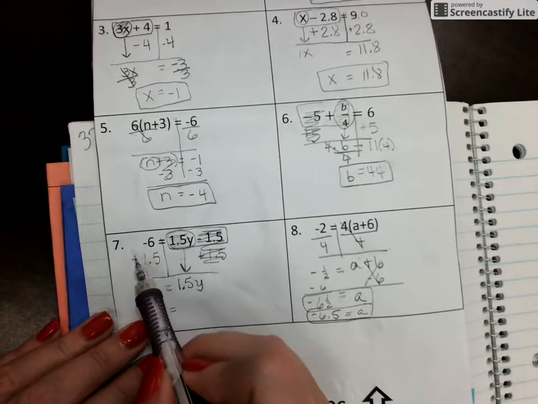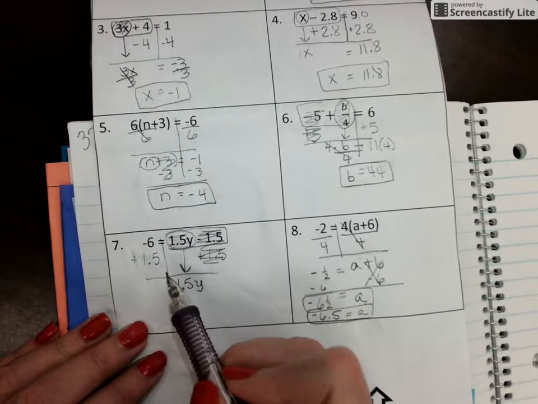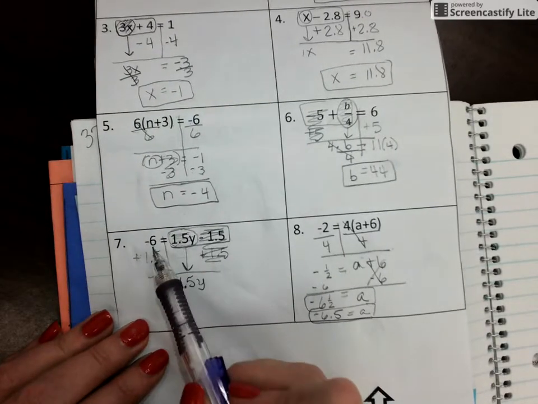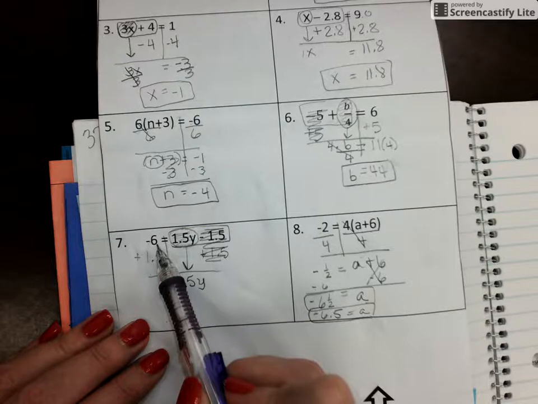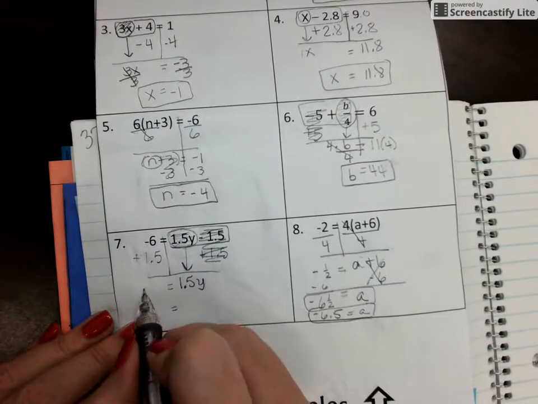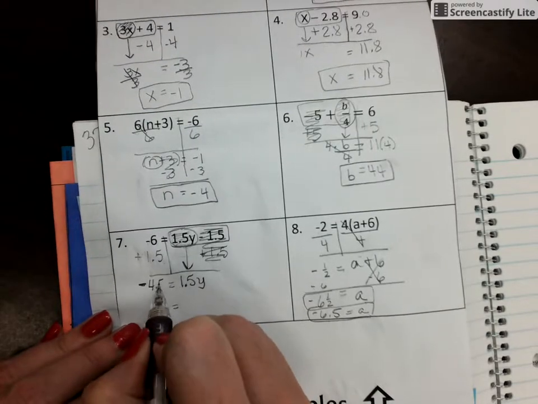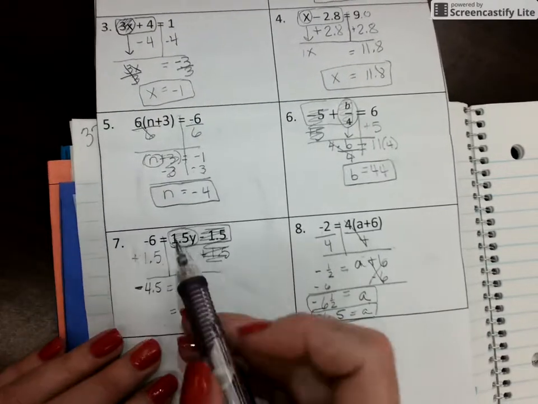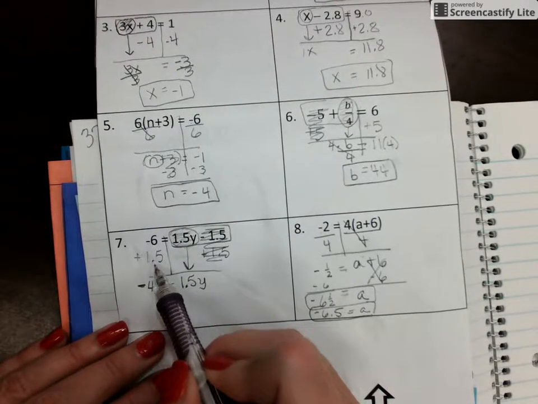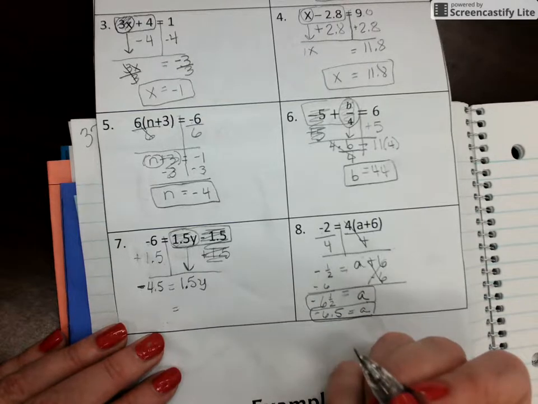So here my signs are different. I have negative 6 plus 1.5. It's kind of like saying I owe $6, but I put $1.50 on it. So now I still owe money. It's still negative, but now it's only 4.5. Or you could just take 6 minus 1.5, and I'm going to subtract because signs are different, and then take the side of the bigger number.